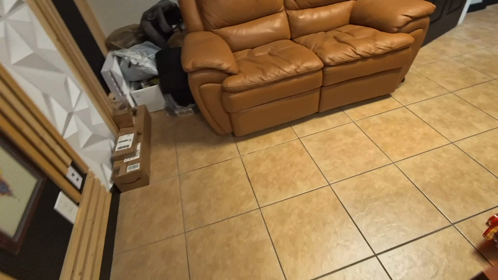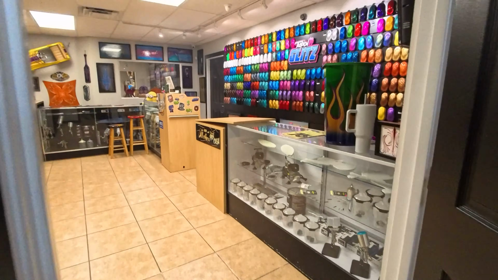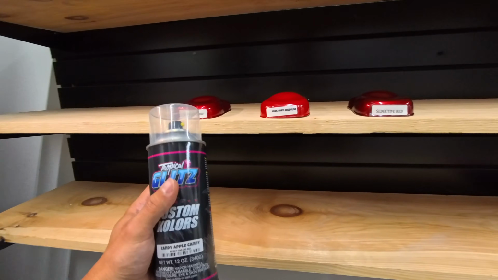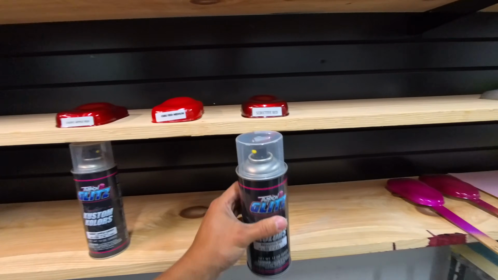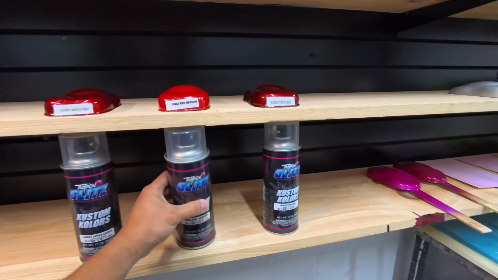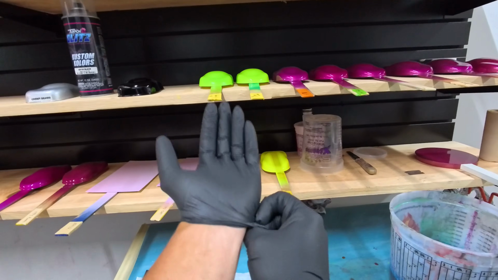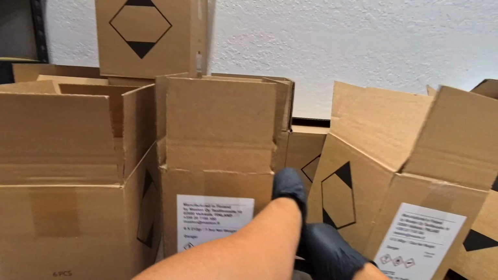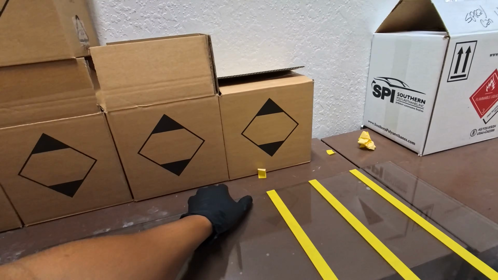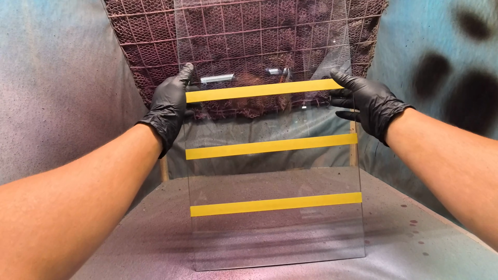Another question about transparent paint. All right, here we go. Let's go and show you guys. And see, oh, we got 1, 2, 3. All right, we got all the colors here. Let's put on these gloves, they're super tight because these hands are big. You know how that means. Get this glass and let's show you guys the different levels of transparency.